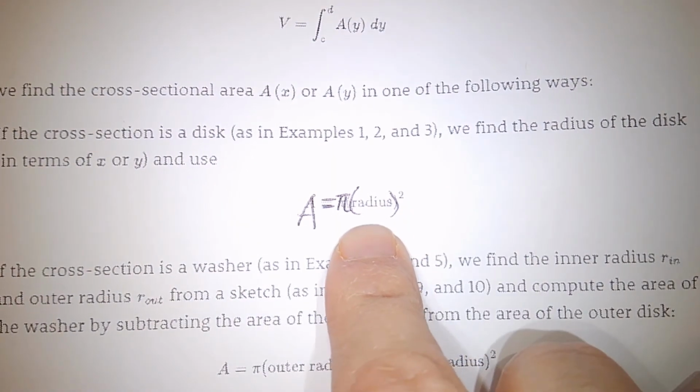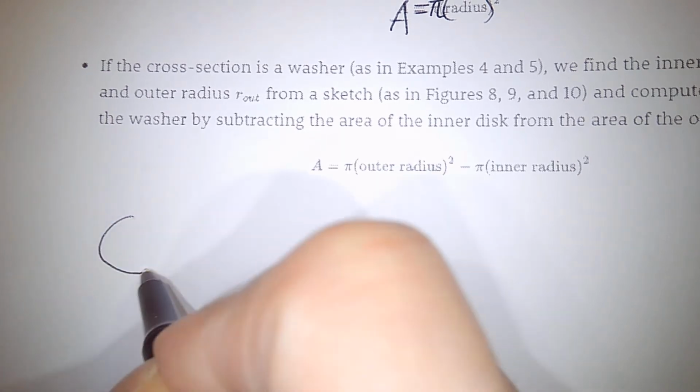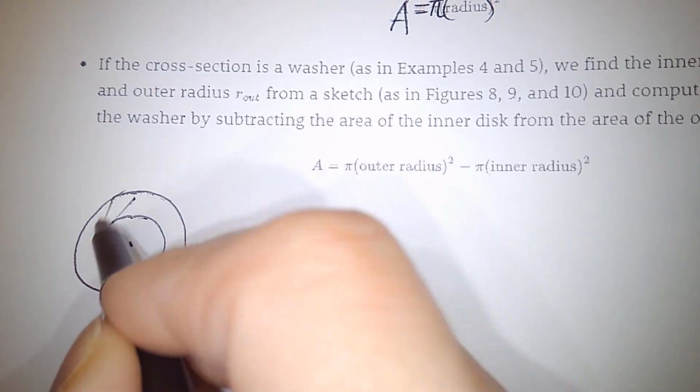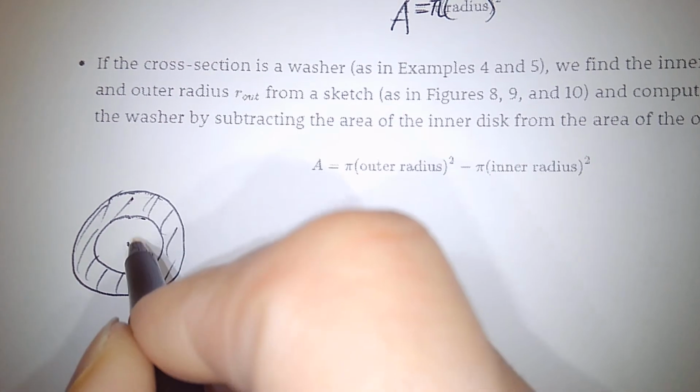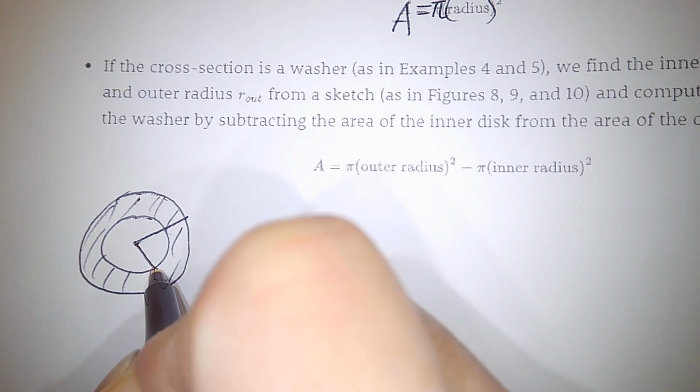Okay, this is one case. We did it in the previous question, right? Or if the cross-section is a washer, how do you find the area of the washer? For the washer, we may have an outer radius and also an inner radius, right?